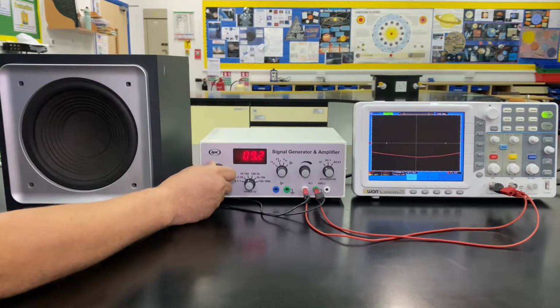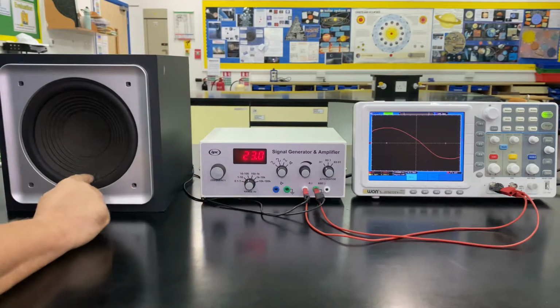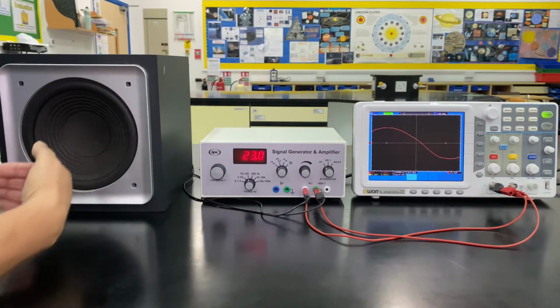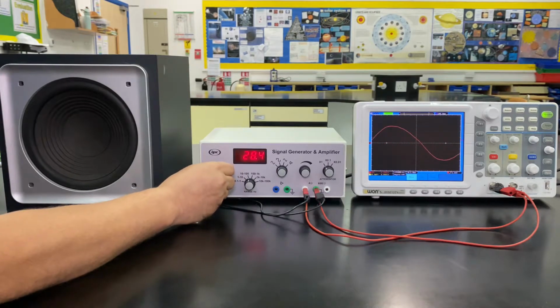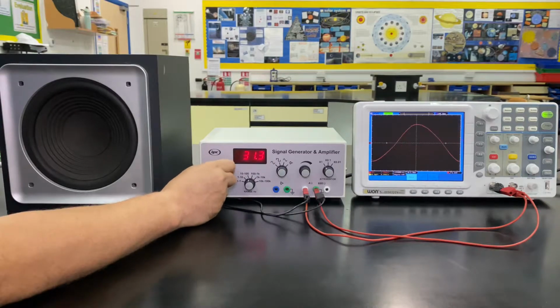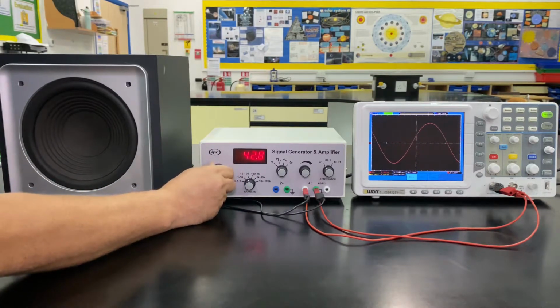Now the lowest frequency audible to the human ear is officially 20 Hertz. Anything below that is called infrasound. Okay, as we can see, the vibrations are getting faster. The frequency is going up, and we can hear the pitch start to rise.